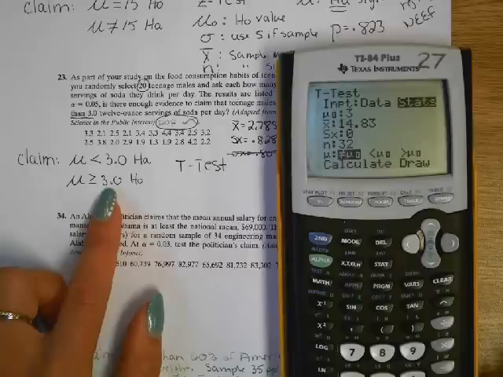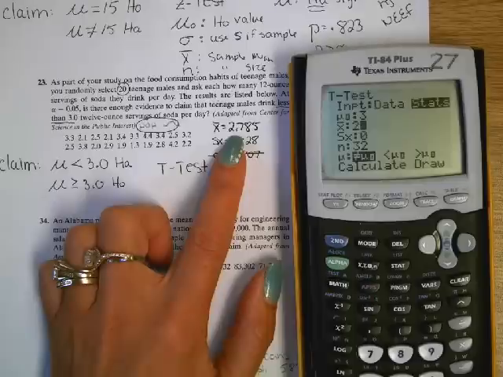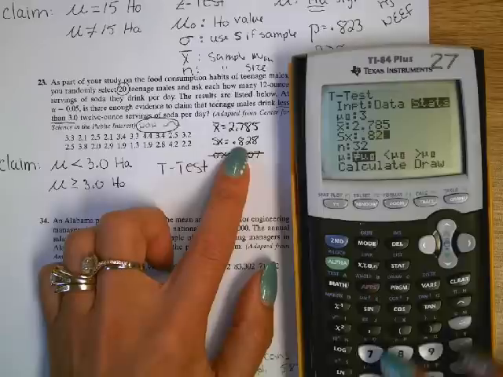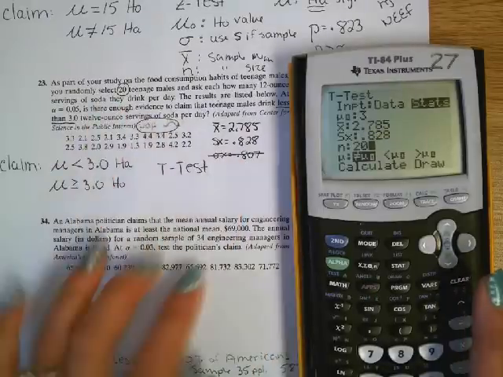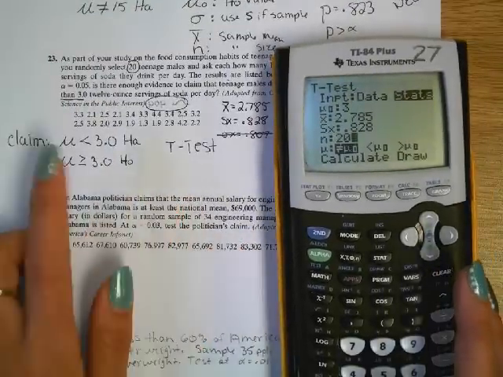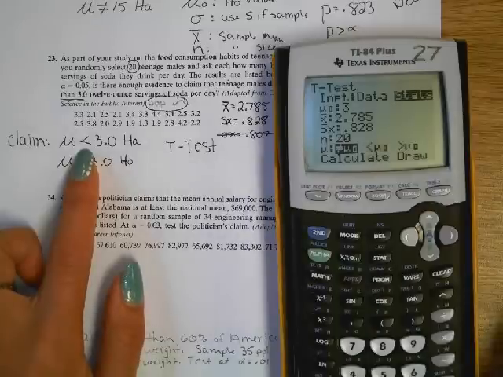X bar, so things are in a different order, but X bar is up here from my 1 var stats, 2.785. S, 0.828. N was 20. And now the Ha sign. Which way is the Ha pointing? Left. To the left. So that's that middle one here. Just look at the way it's pointing.